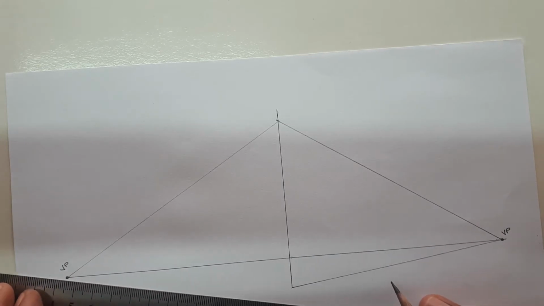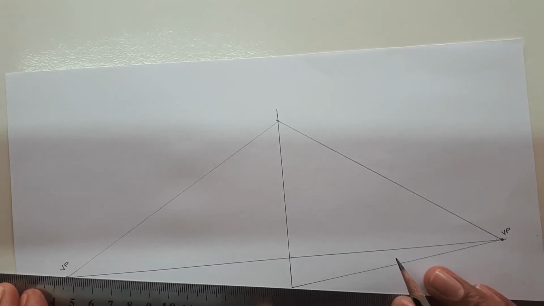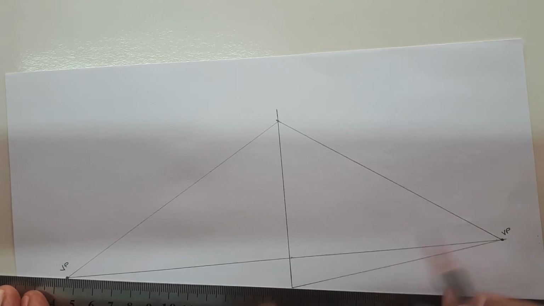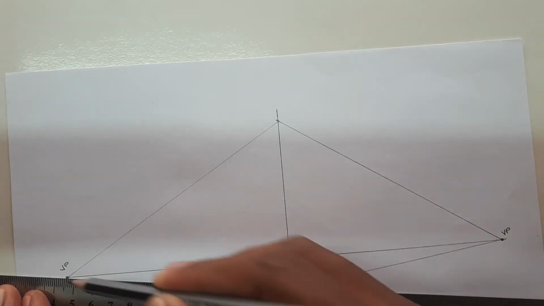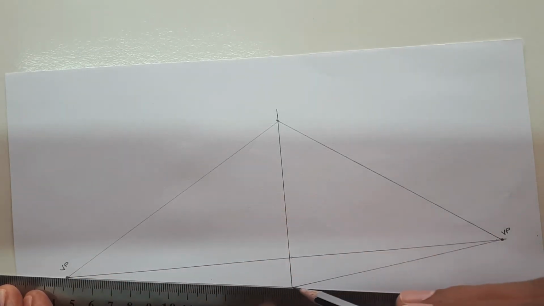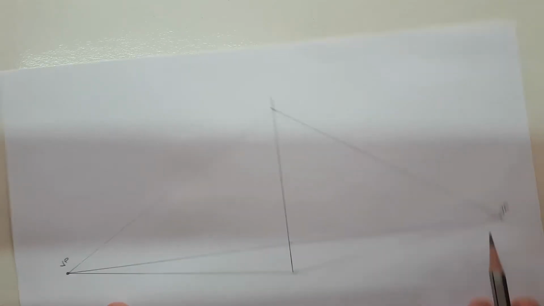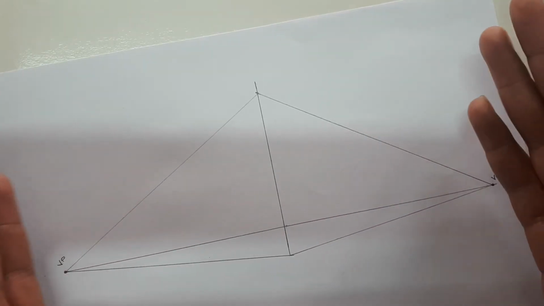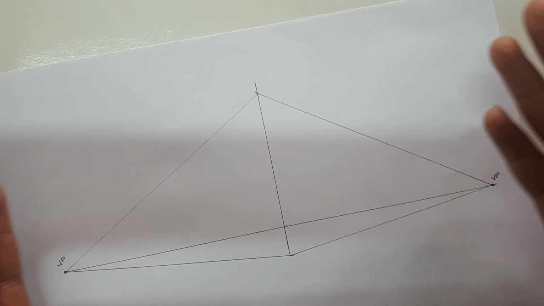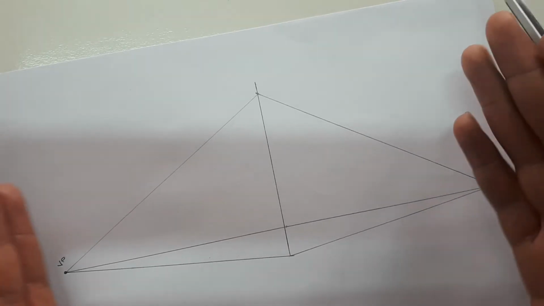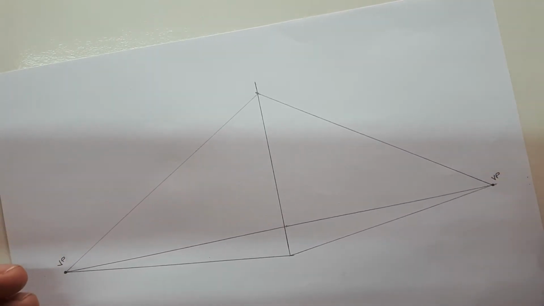So the same thing will be done on this other end. So from the vanishing point to that point. So this somehow guides me through the building, the box-like structure that I want to work on.